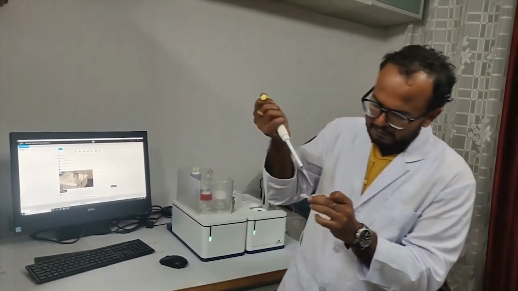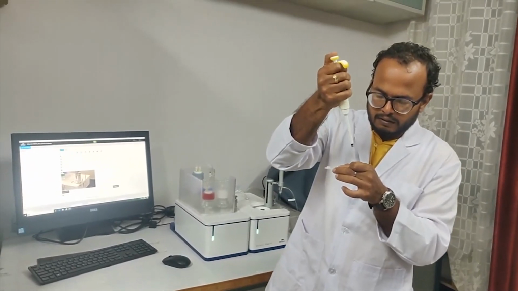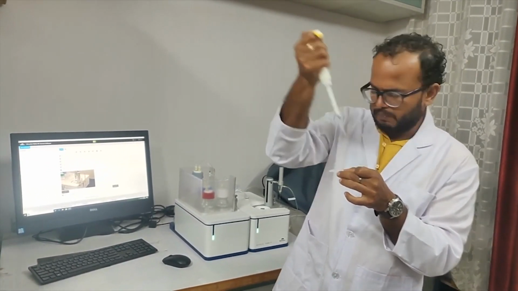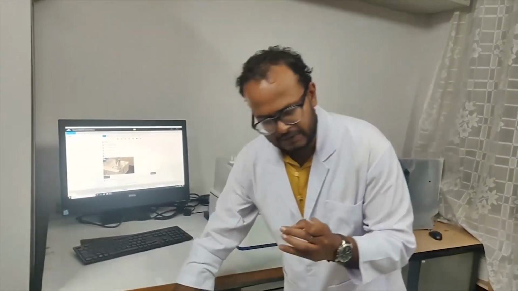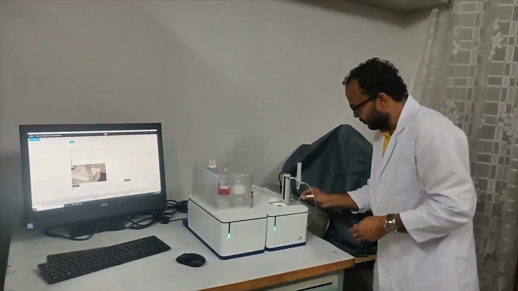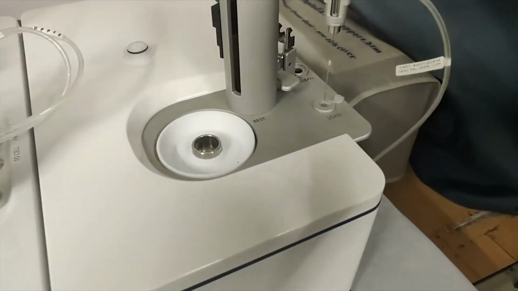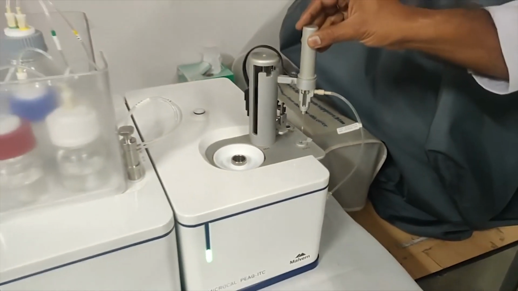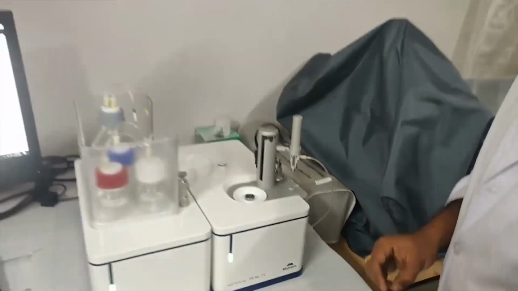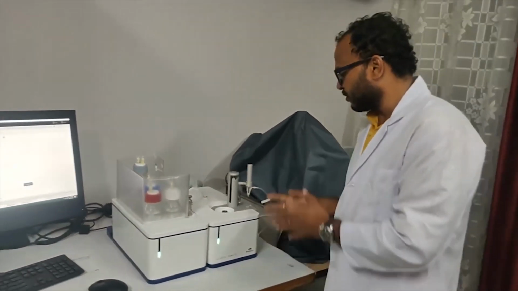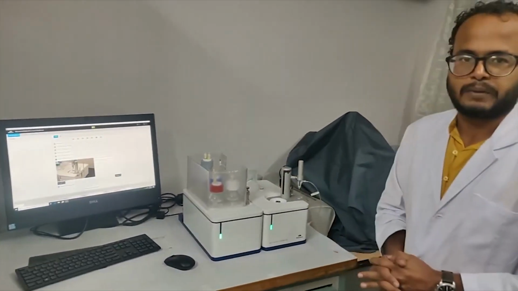We put this PCR tube into this position where it is written as load, and now we will move this syringe into this tube so that it goes to the bottom. Now again, for loading of this syringe, we have to go to the control software of our ITC instrument.